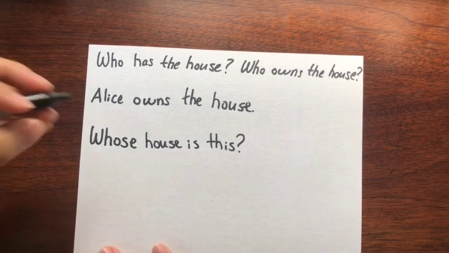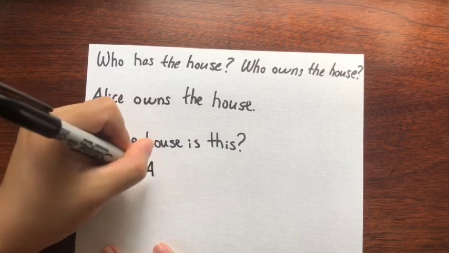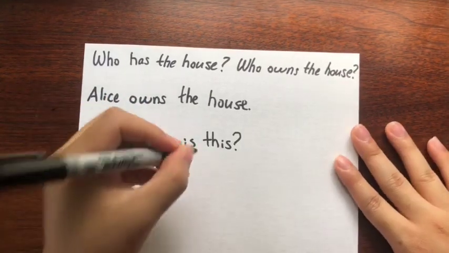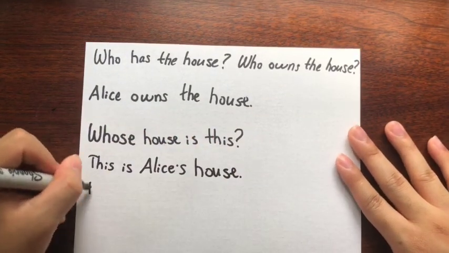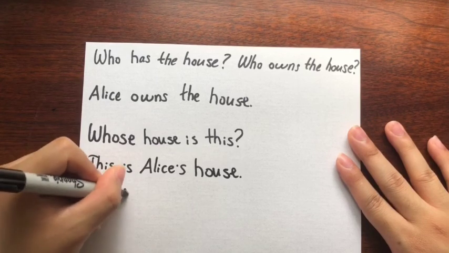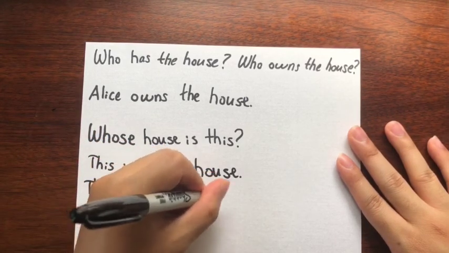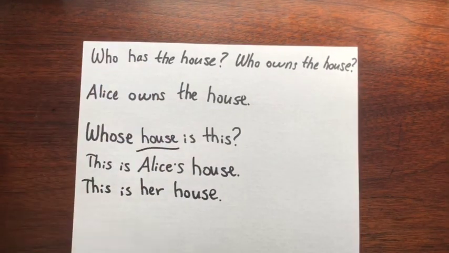So, whose house is this? We can say, this is Alice's. Apostrophe S, this is Alice's house. Or we can say, this is her house. For the question, whose house is this?